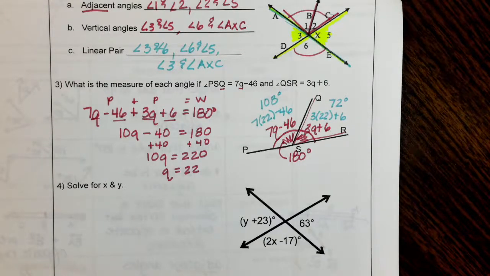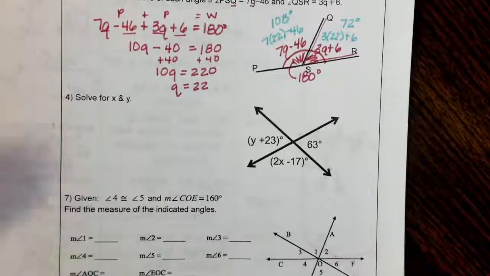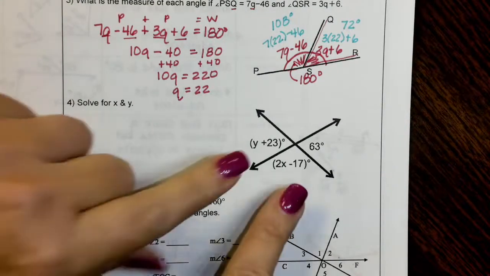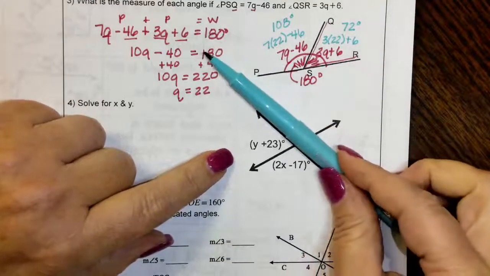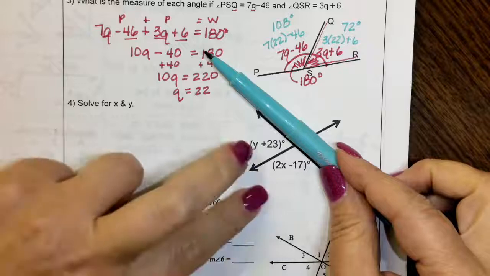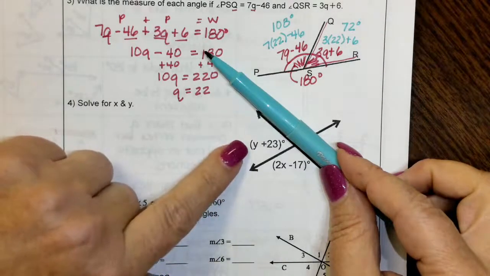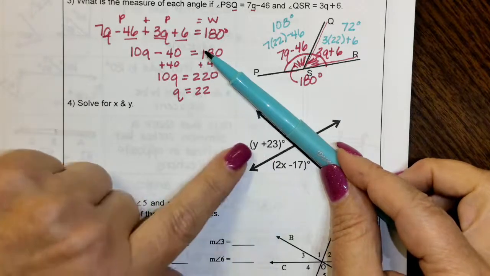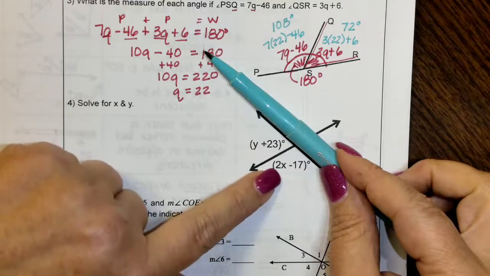So on number 4, when you look at it, there are several things that you have options to do. And so I want you to make sure, sometimes you just have to write stuff down until you can figure something out. These two angles right here, if you look at it, see how they form that straight angle. Those two together add up to 180 degrees. But this plus this equals 180 doesn't do me any good because I have a y and an x. So that's not a good starting point for me.